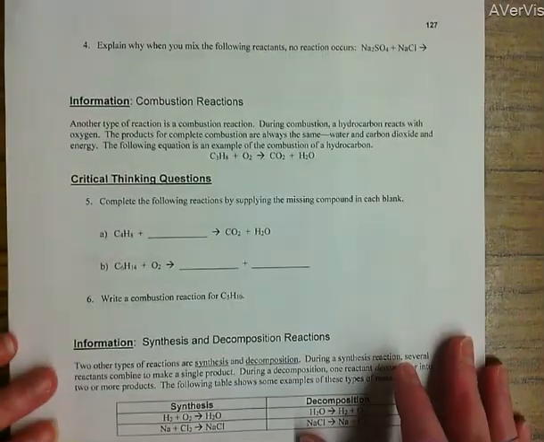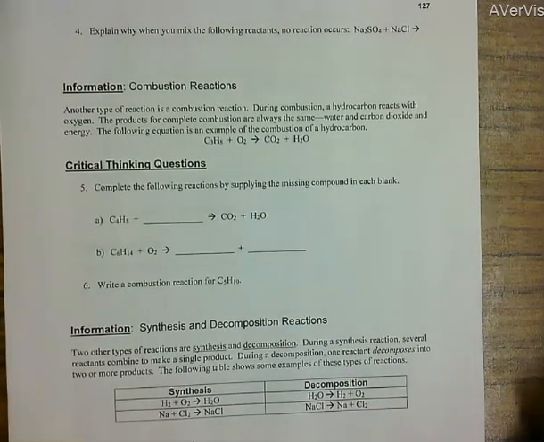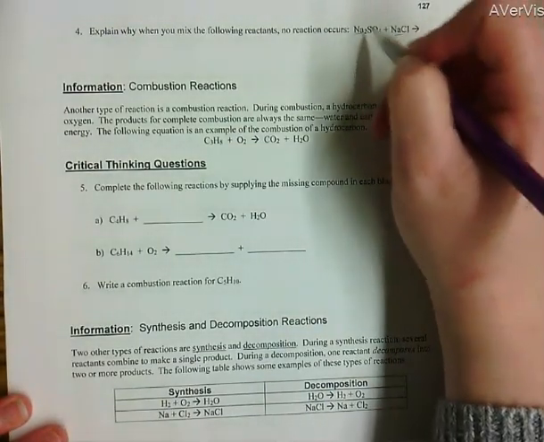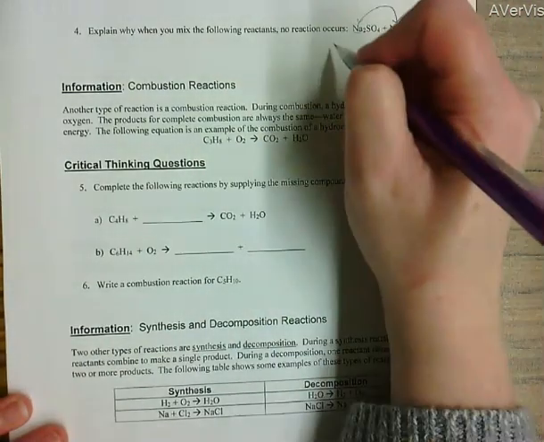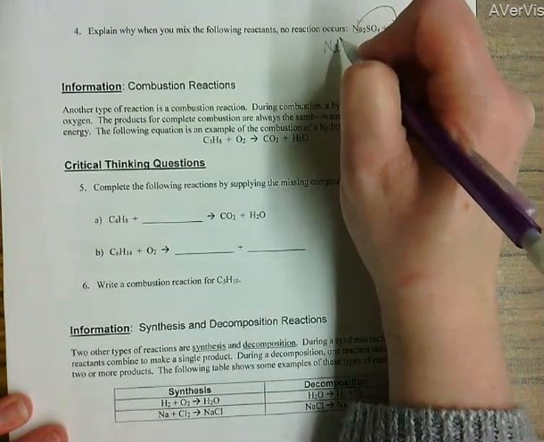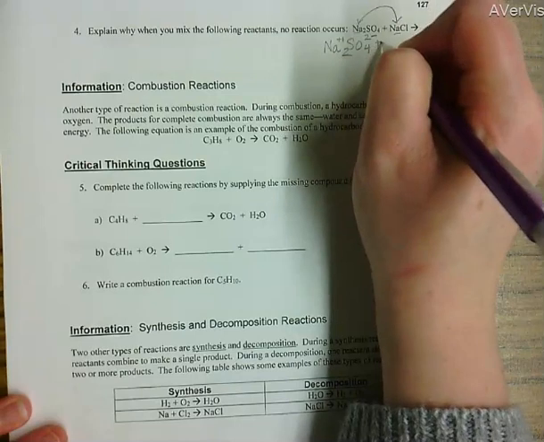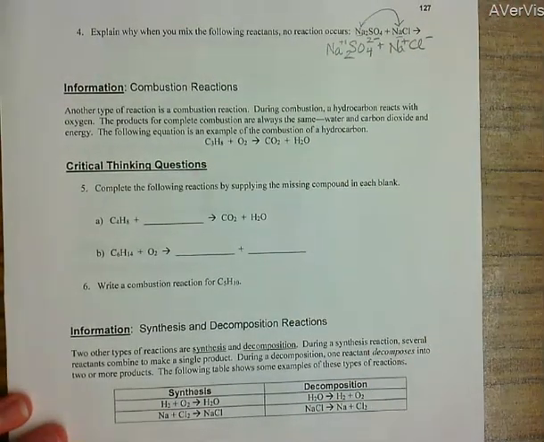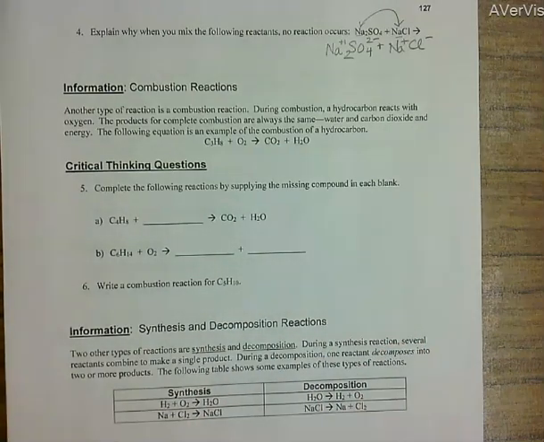Our next page, explain why when you mix the following reactants, no reaction occurs. Well, my positively charged ions swap partners, right, which is sodium and sodium. When they switch, my products are going to be Na+1 SO4 -2 and Na+ Cl-, right? Because both of the positively charged ions are sodium, really there's no reaction that takes place here.